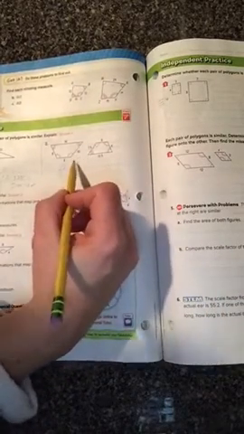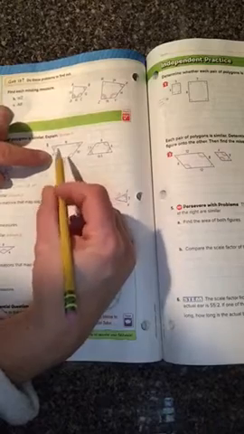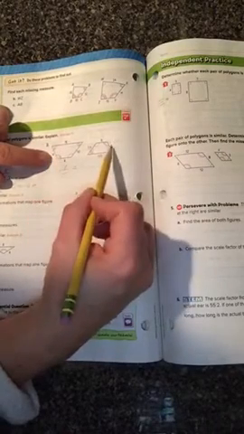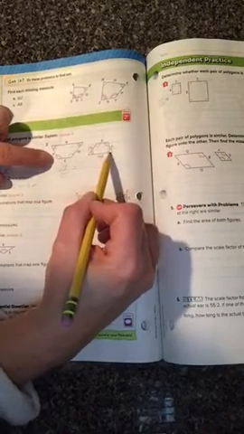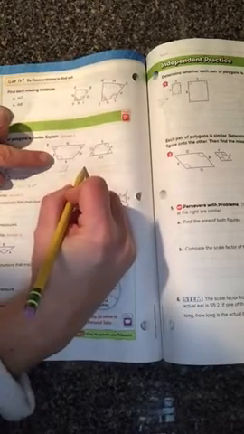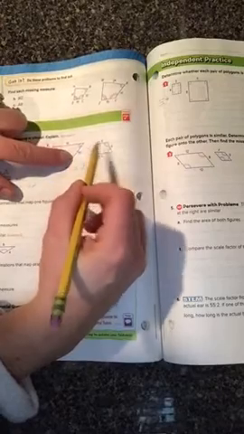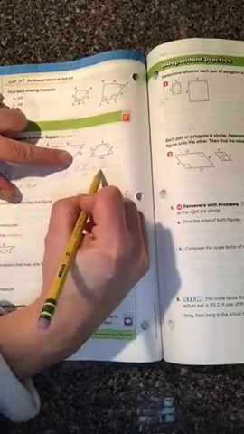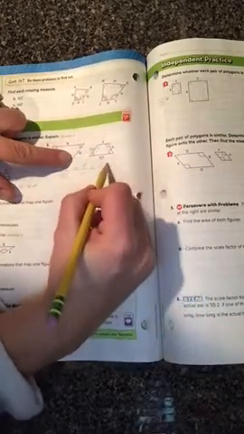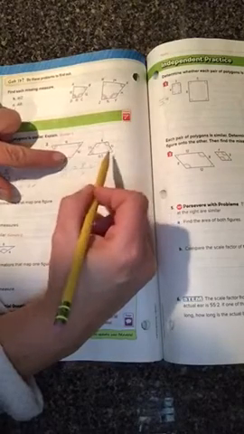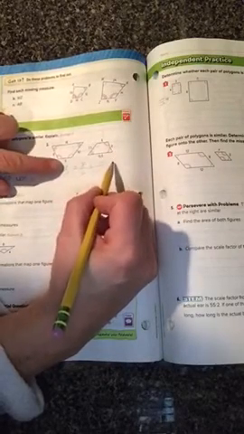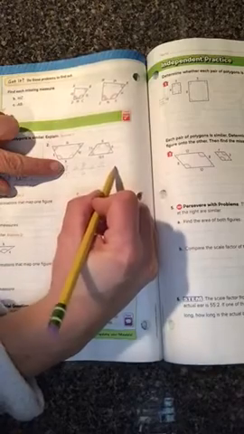So let's take another one. Let's take 8. Well, 8 and 6 correspond, so I'm going to put 8 and 6. Is that equal to 10 and 7.5? And then the last one is going to be, again, 8 and 6.